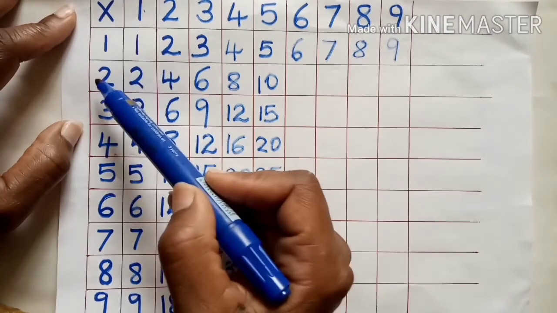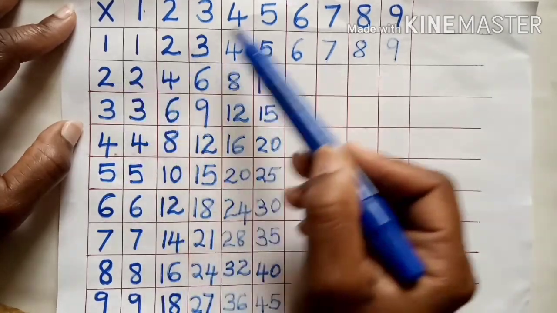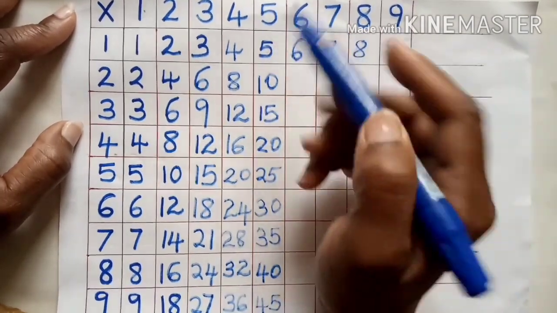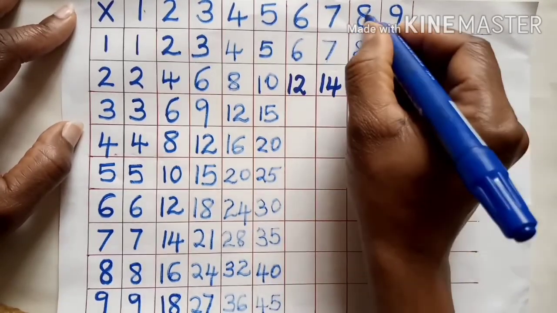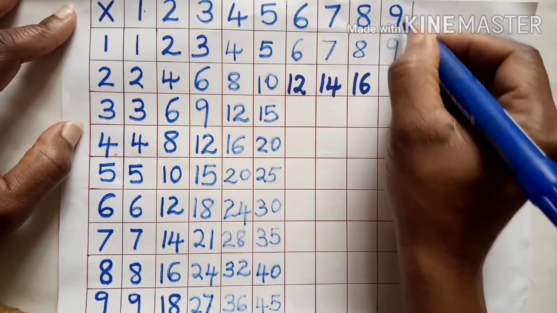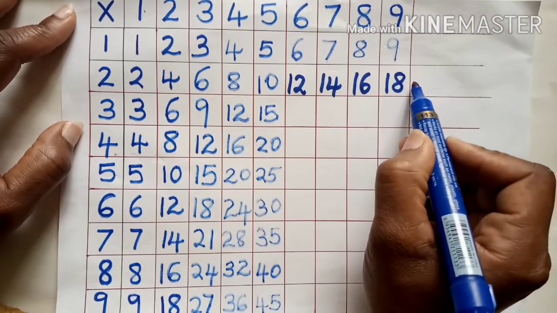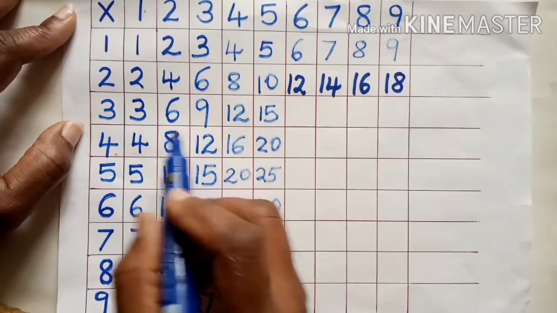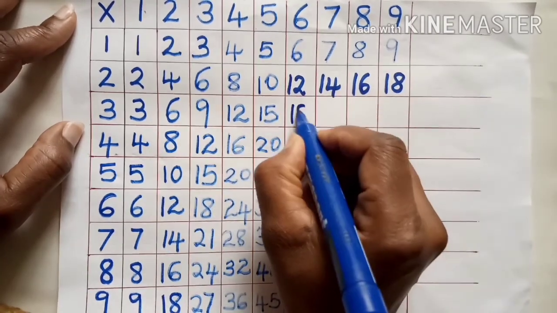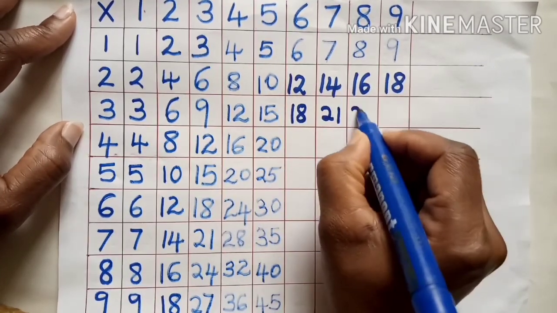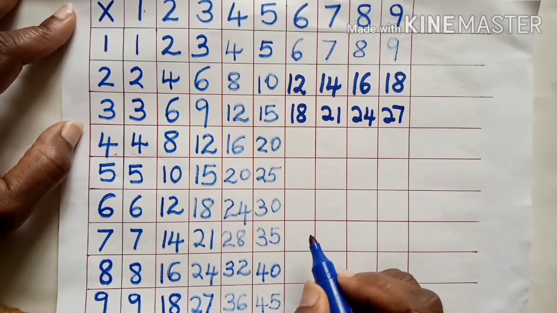2 times 1 is 2, 2 times 2 is 4, 2 times 3 is 6, 2 times 4 is 8, 2 times 5 is 10, 2 times 6 is 12, 2 times 7 is 14, 2 times 8 is 16, and 2 times 9 is 18. We know our multiples of 2. Our multiples of 3, we had said 3, 6, 9, 12, 15, 18, 21, 24, 27, and you can go on to 30.